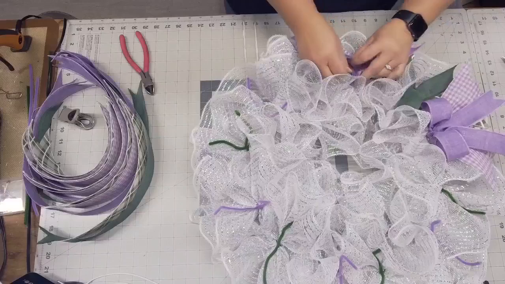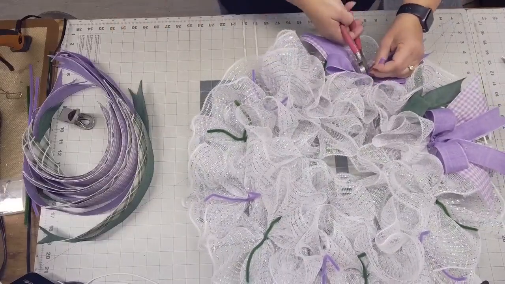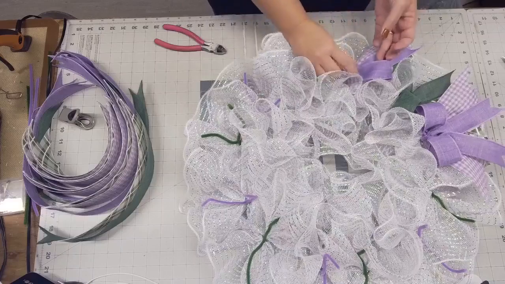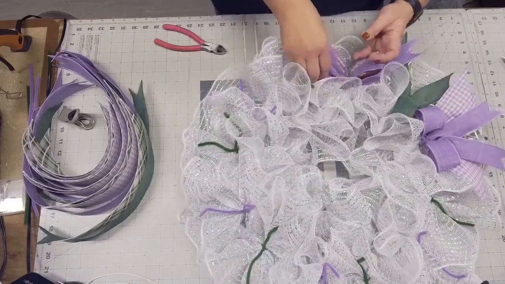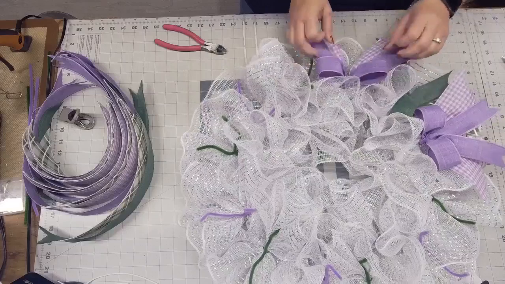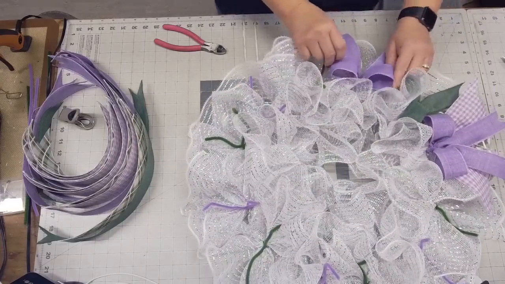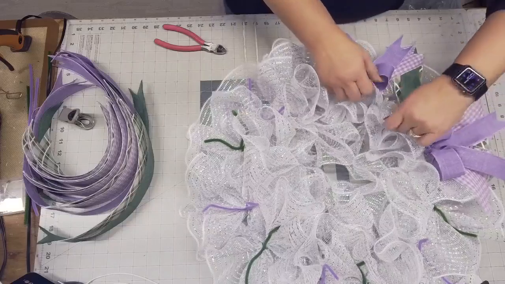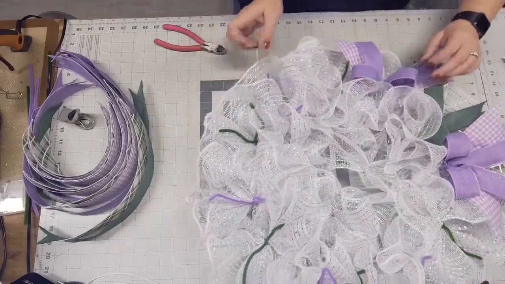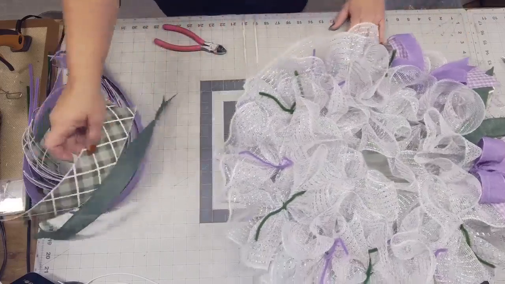So now that'll hold it where my fingers were holding it before. Cut off the excess. We're taking that and going behind the back. And then you're going to fluff your loops and then fluff your tails. Super, super cute. Okay, just like that. Now let's go and put in our sage color.